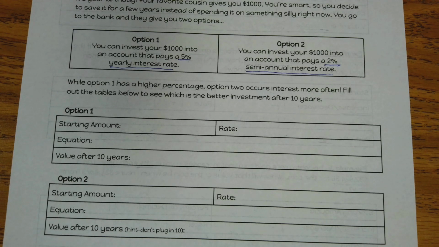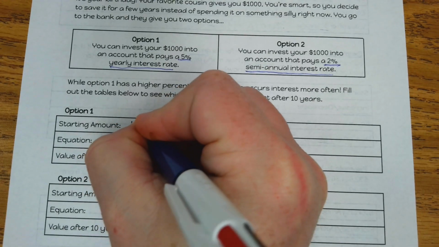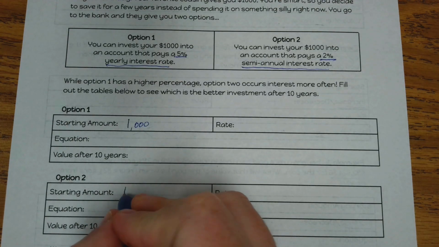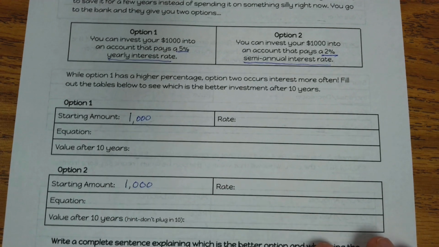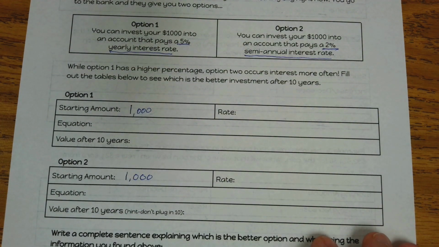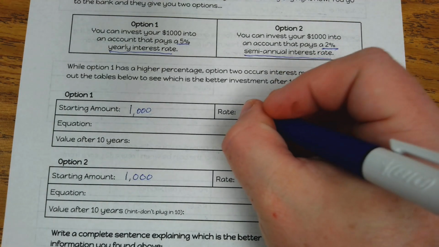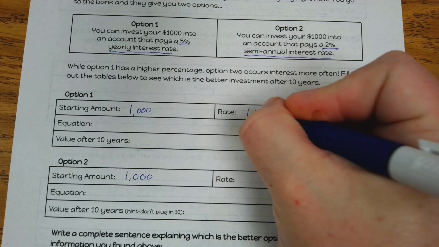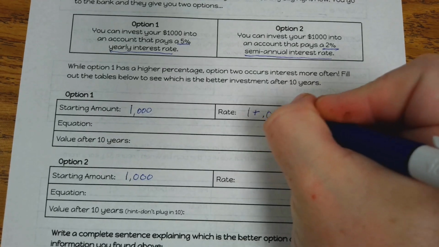So we want to fill out the tables below to see which is the better investment after 10 years. So our starting amount is $1,000. That's going to be the same for option 1 and option 2. Our rate for option 1, we are increasing, so it's 1 plus 5%, which is 0.05.